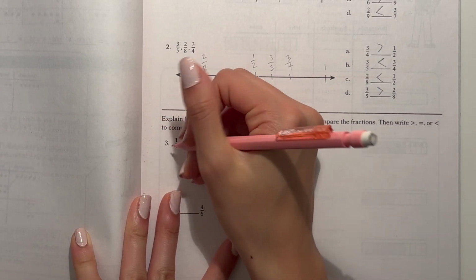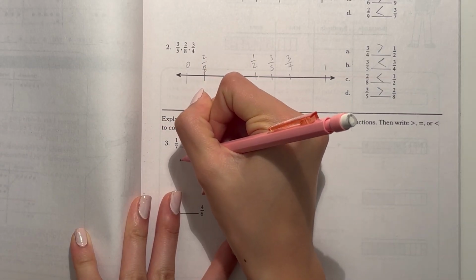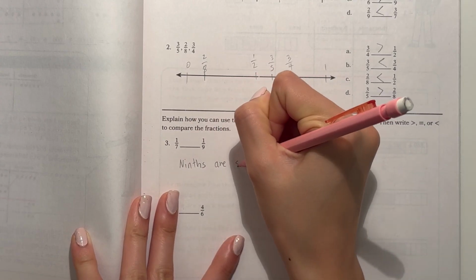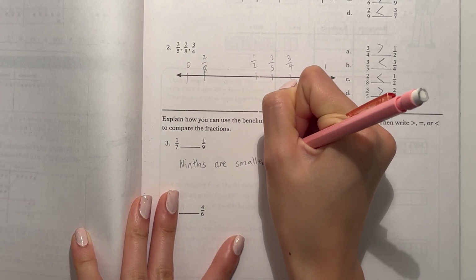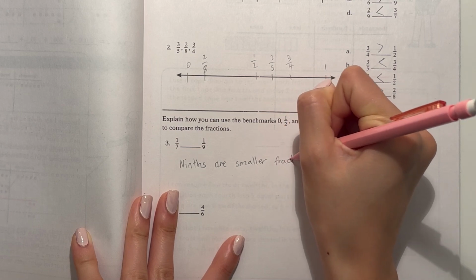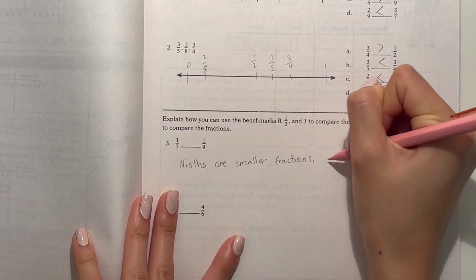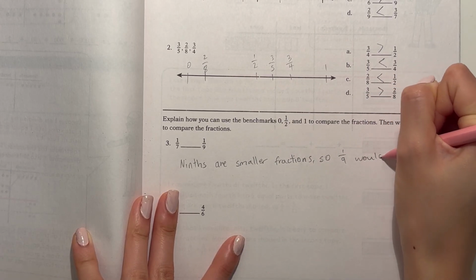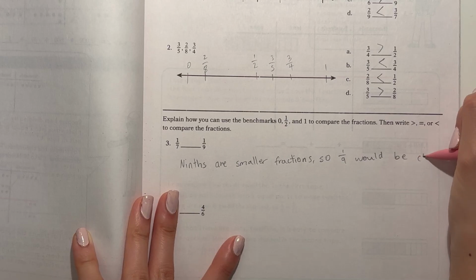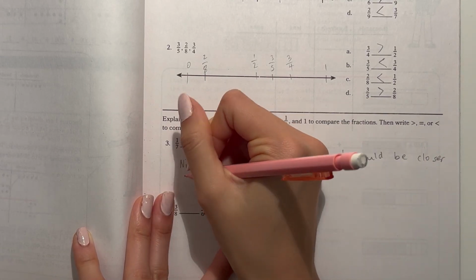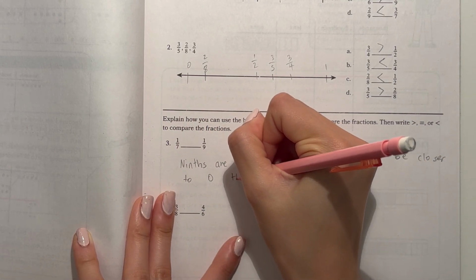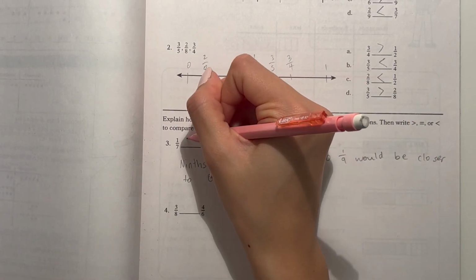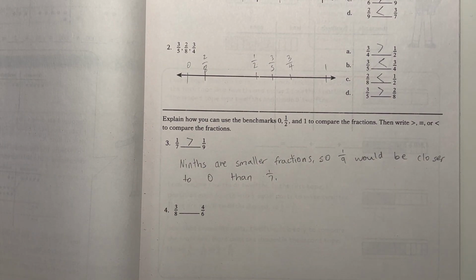You can say ninths are smaller fractions, so 1/9 would be closer to 0 than 1/7. That means 1/9 is less than 1/7. So 1/7 is greater than 1/9.